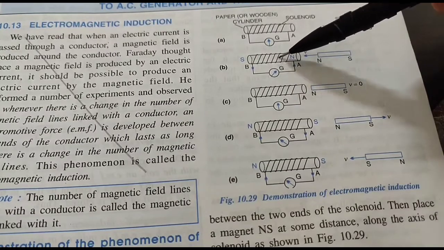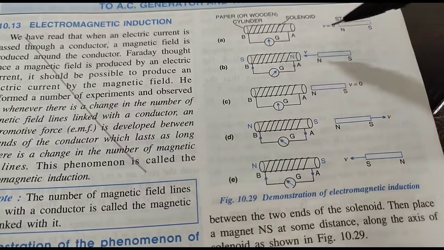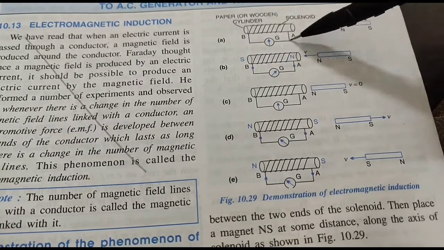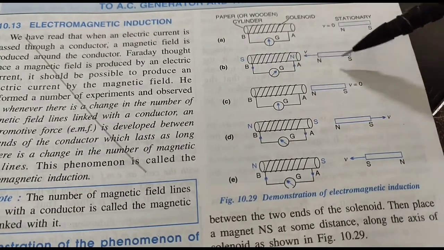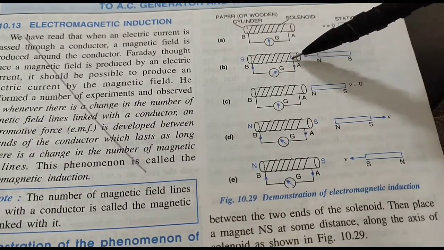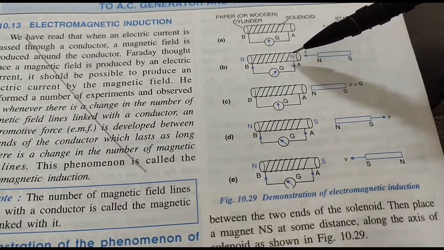From where did the current get induced? Well, it's called electromagnetic induction. You see, this magnet has a magnetic field around it, which we can't see. This magnetic field around it will affect the solenoid and create electricity inside it. This is an amazing phenomenon.